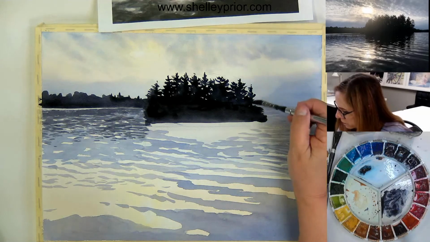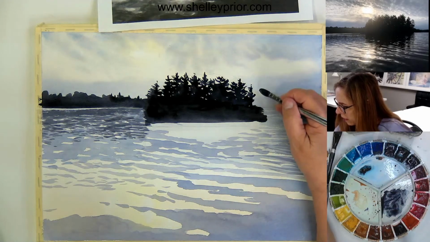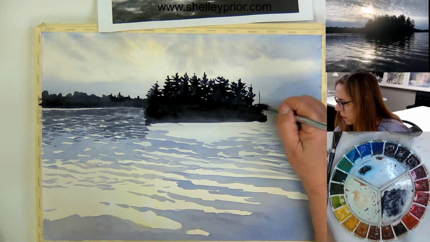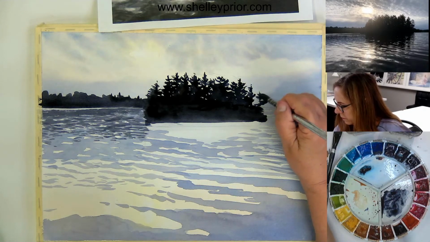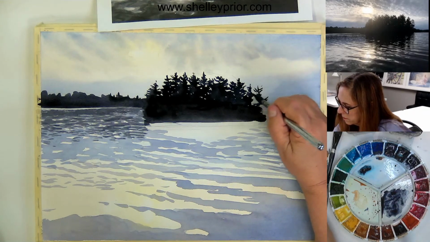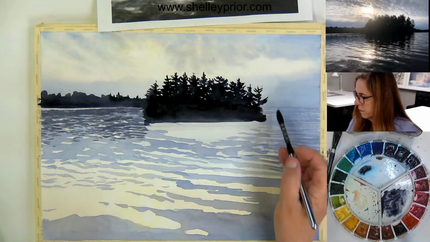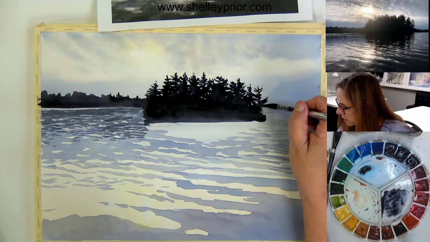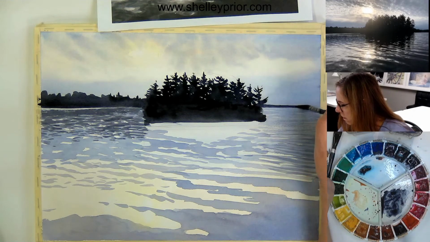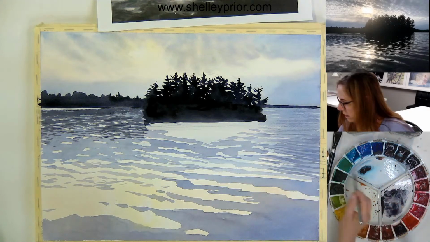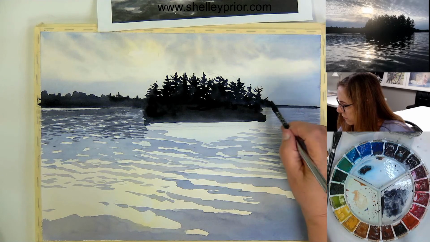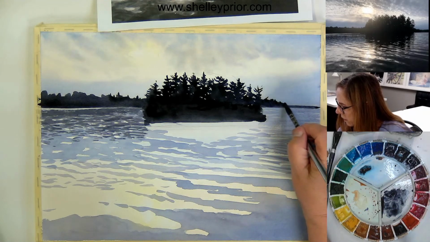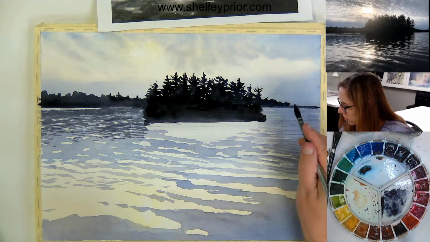All right, so getting to the end of the island, the last tree here is a little bit sparse, so we'll just do something a little bit sparse here. And then the distant landmass there, which obviously goes off into the distance because we have a definite reduction in size here.